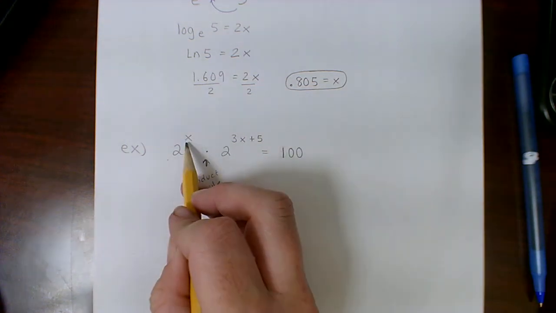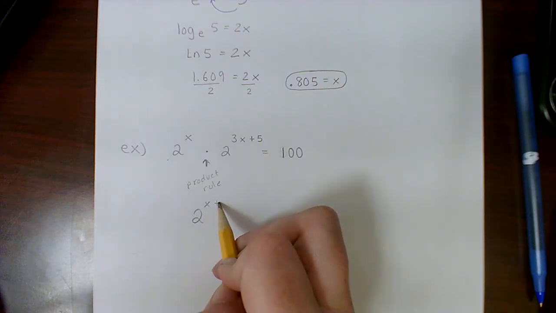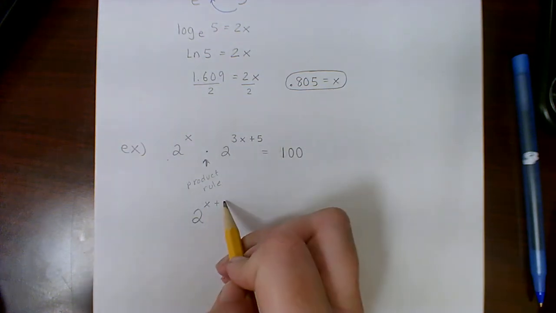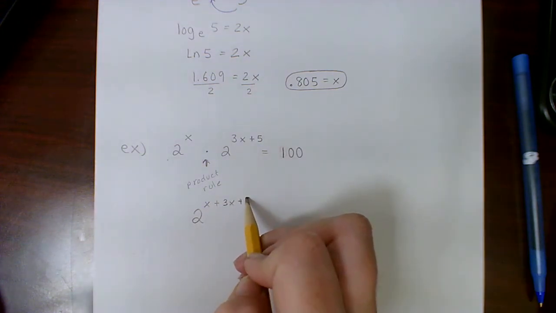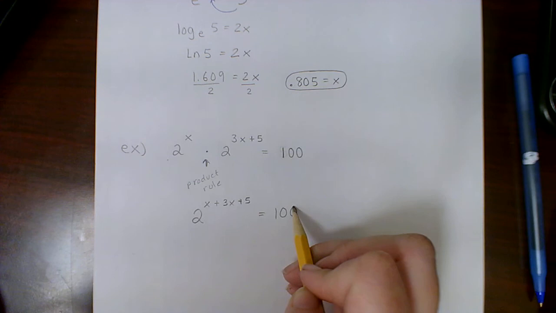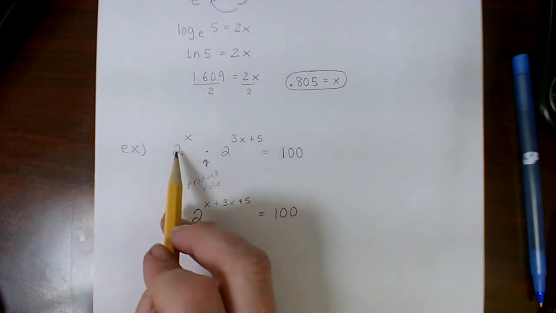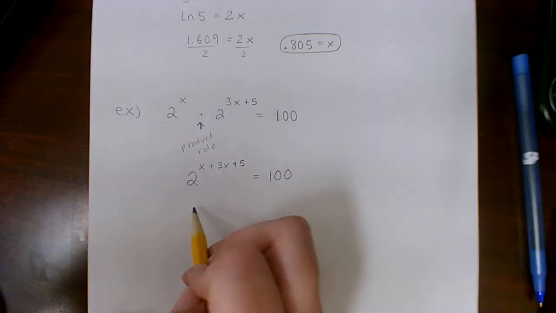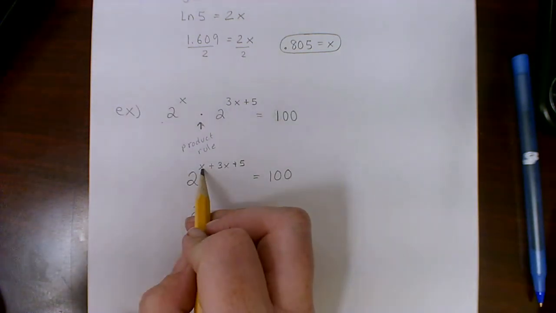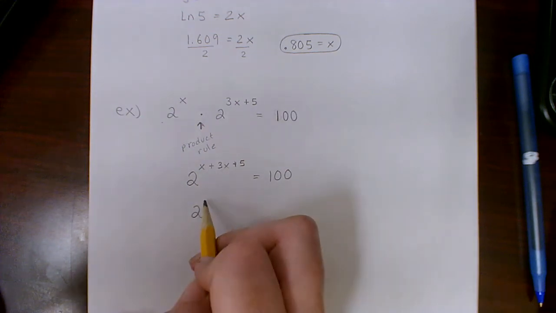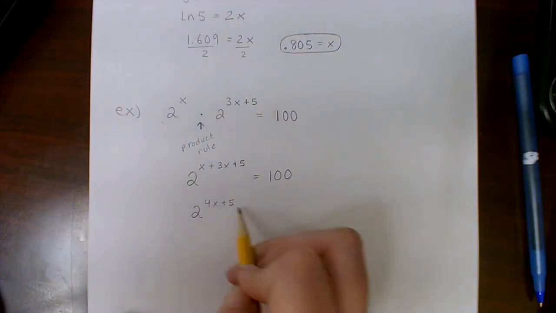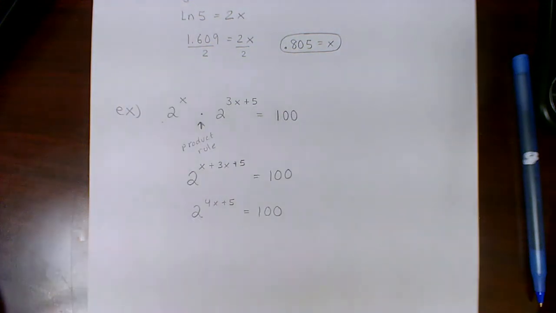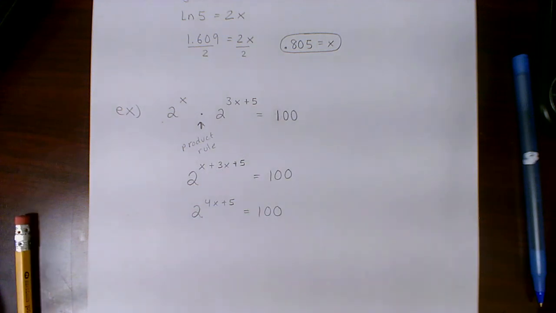So I've got this x over here, added to, I'm going to add this exponent over here. So I can take it from being two different exponentials, and I can make it into one exponential by putting a plus sign between the exponents. Now I am going to simplify that one step further before I continue my solving process. These two are like terms and can combine to become a 4x, and then the plus 5 will carry. Now that I have condensed my two exponentials into one, I can continue with my process.